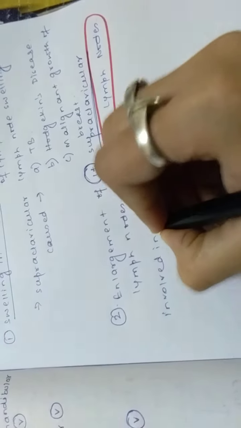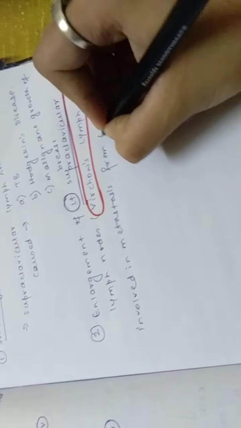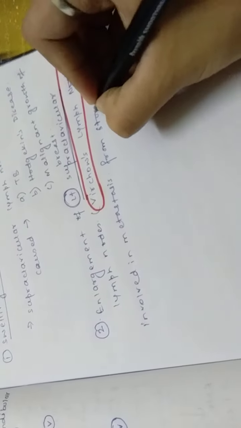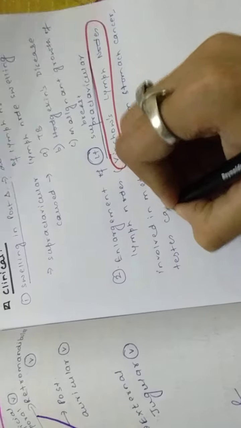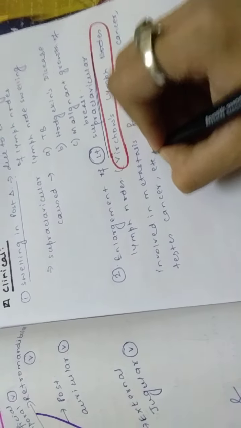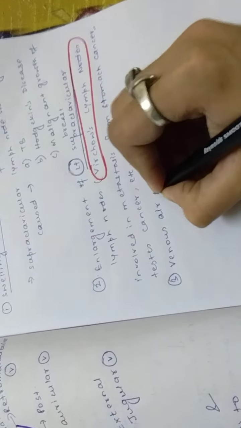It is involved in metastasis. What is metastasis? It is the flow of a malignant growth from one place to another. Metastasis from stomach cancer, testis cancer, etc.